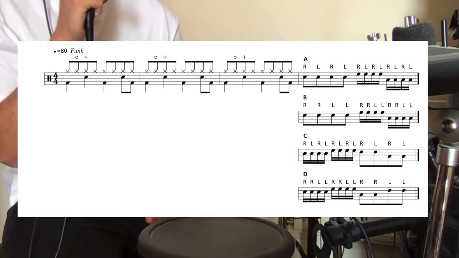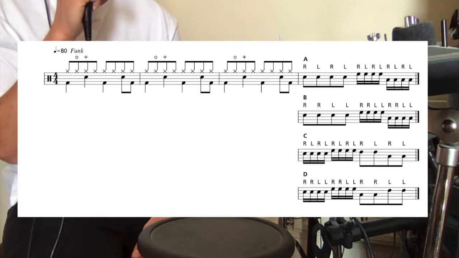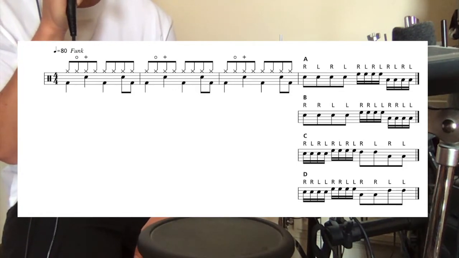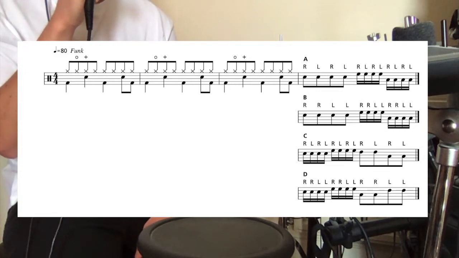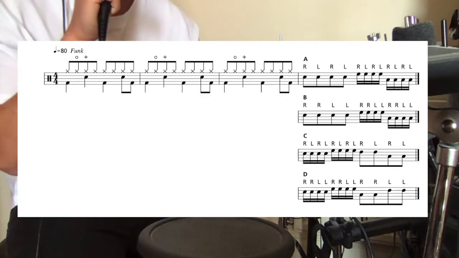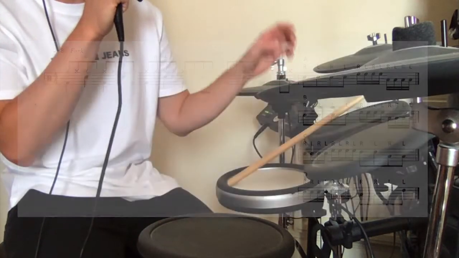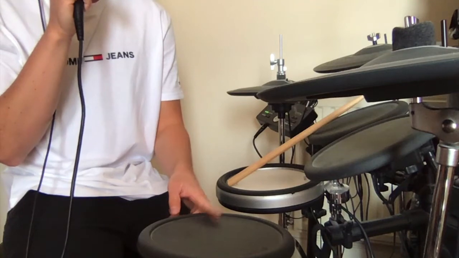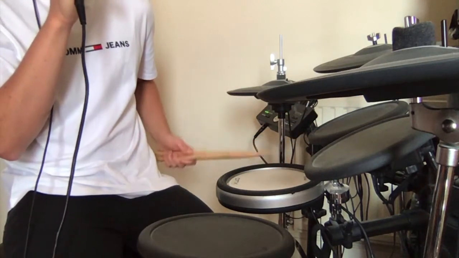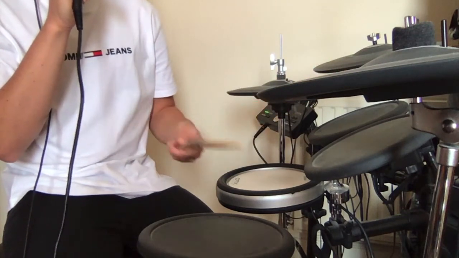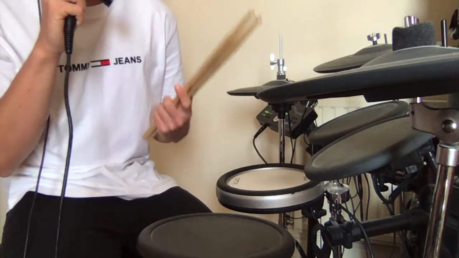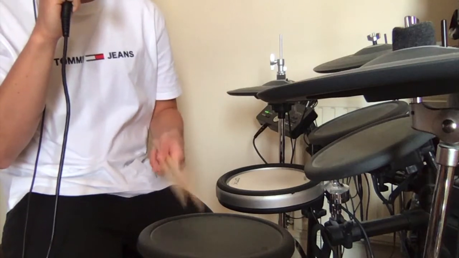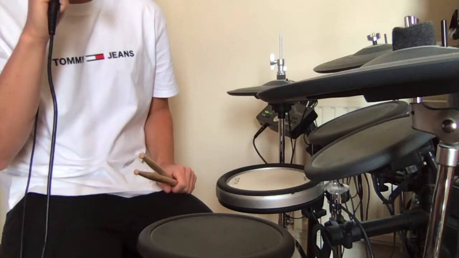But the real way to count these would be 1 and 2 and for the 8th notes, the one with one line, and then the 16th notes with 2, there'd be 1 E and a, 2 E and a. So you can see that the first notes are on the snare, and then it moves to the high tom, and then the last bit moves to the floor tom. So what we're going to do is coffee, coffee, then Coca-Cola, Coca-Cola. Or if you want to go into real music terms, we're going 1 and 2 and 3 E and a, 4 E and a. So I'm going to give you an example of how that goes now.